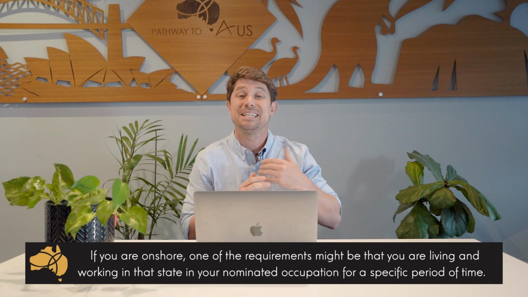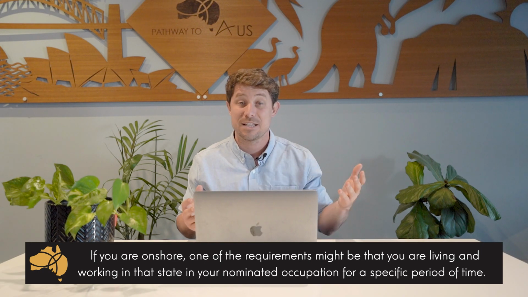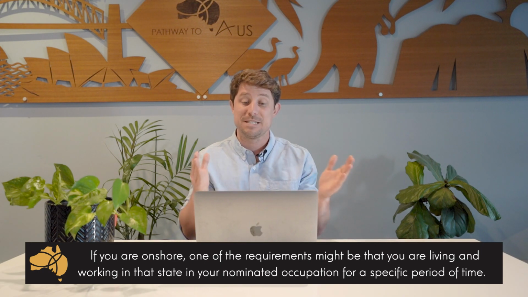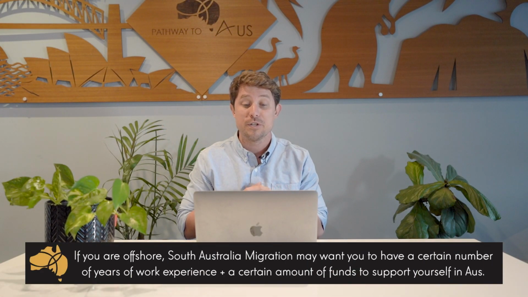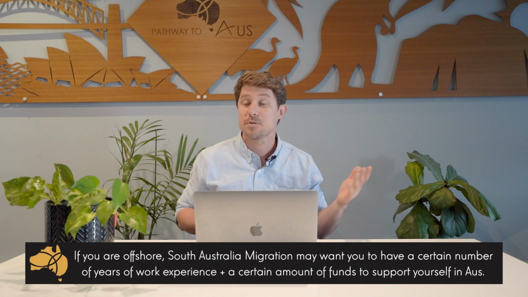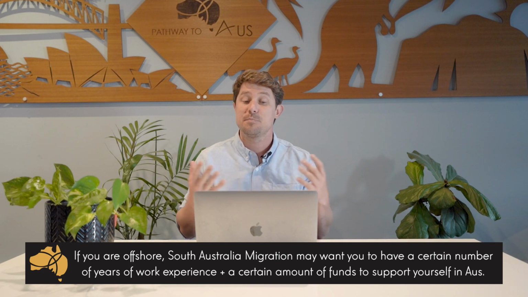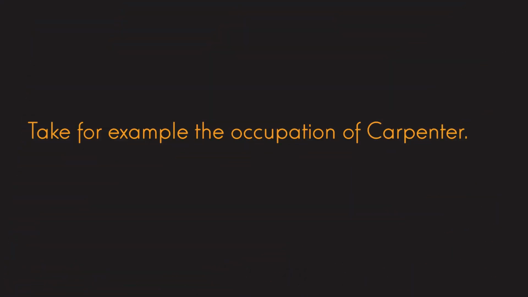For example, they might require that if you're onshore, you've been living and working in South Australia in your occupation for a specific period of time. If you are from offshore, South Australia might want you to have a certain number of years of work experience or a certain amount of funds saved up to support yourself in Australia. Let's take just one example, the occupation of carpenter.